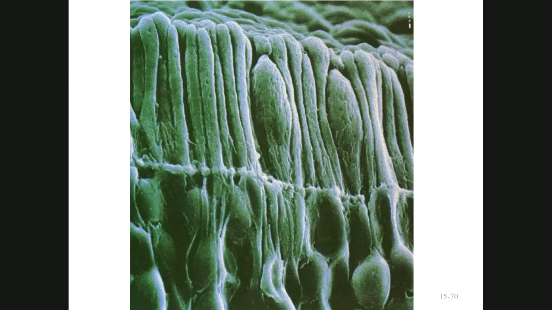Here's what they really look like. Can everybody tell which ones are rods and which ones are cones? So what are these right here? Yeah, and what are these? So you can see the difference. It's not hard to see.